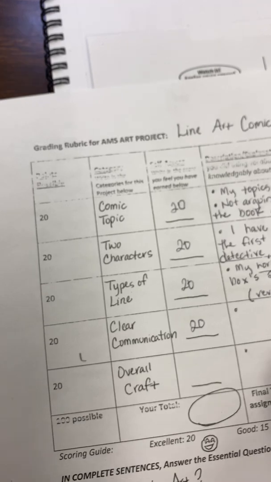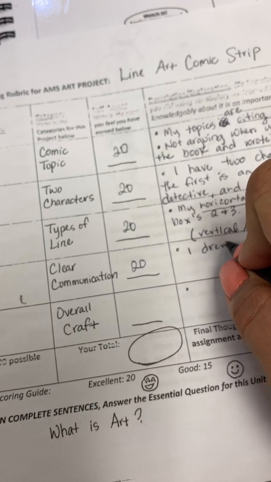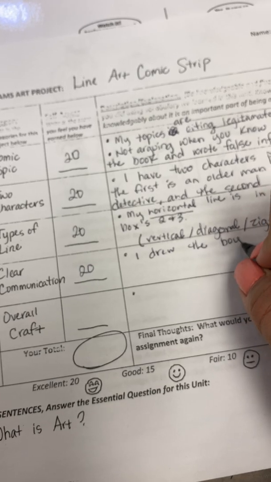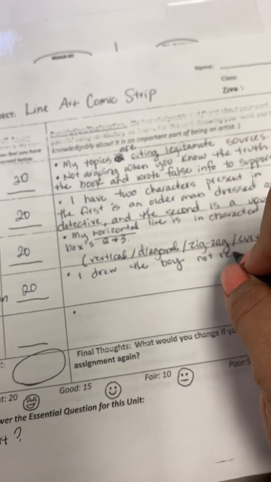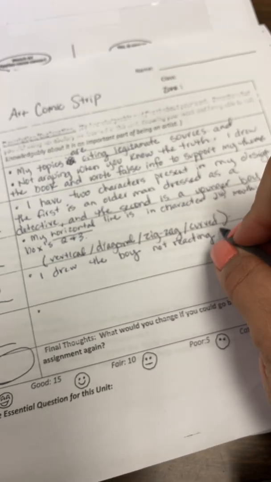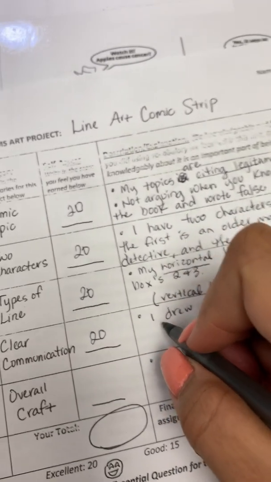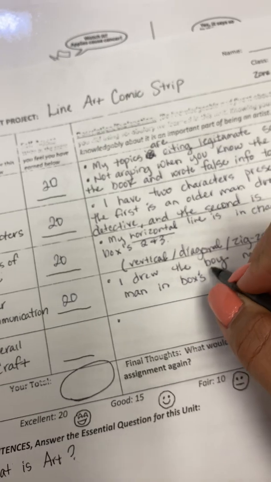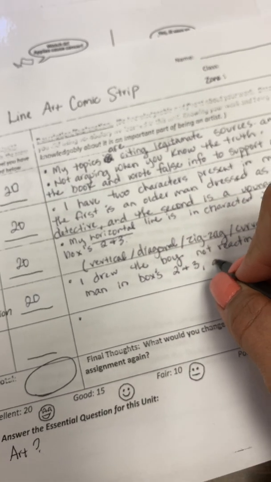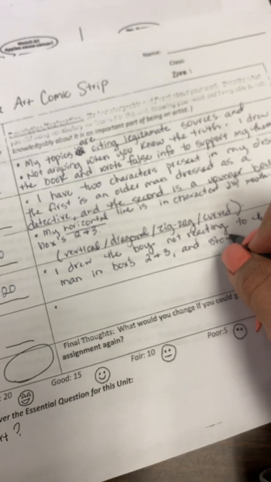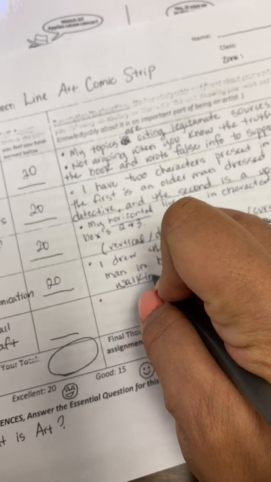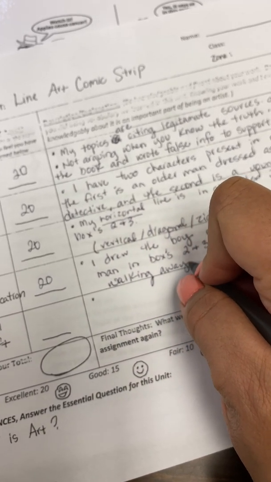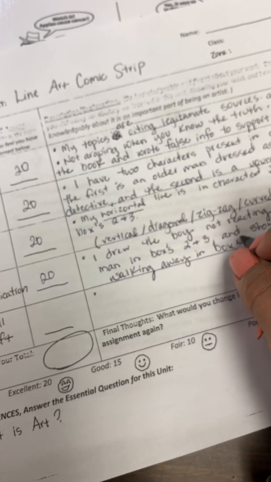So let's say that we go with the guy and we say, I drew the boy not reacting to the man in boxes 2 and 3 and showed him walking away in box 4.